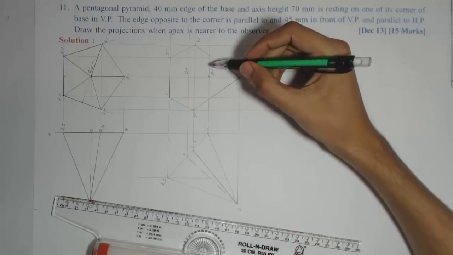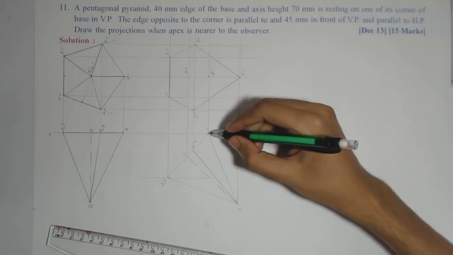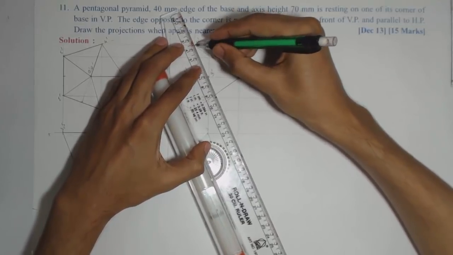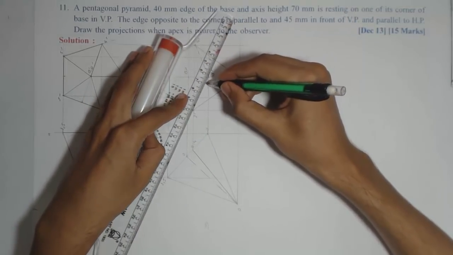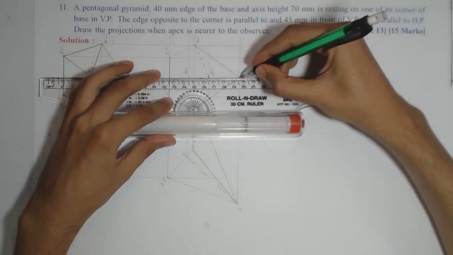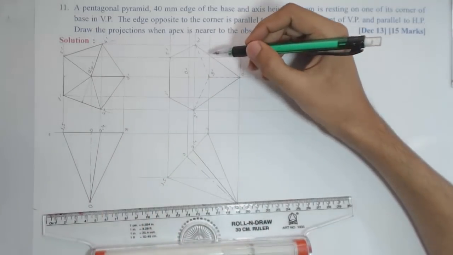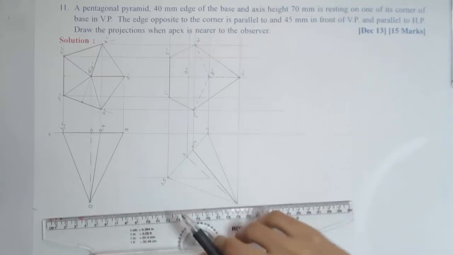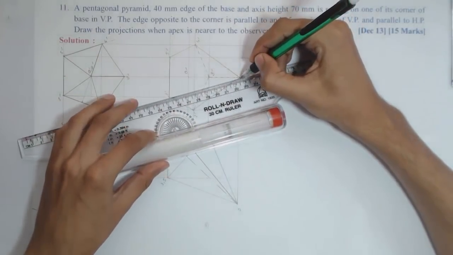For the observer, 3 is the farthest point, so all the 3 edges starting from 3 will be marked dotted initially. If they are not lying on the boundary, then they will be kept dotted only. So I will mark first edge 3 dash 4 dash from 3 as dotted, then second base edge 3 dash 2 dash again dotted, and third is the slant edge from 3, which is 3 dash O dash, again dotted, because 3 is the farthest point. Now we have covered all the base edges, and among the slant edges we have covered 1, 2 and 3. So we are left with 1 dash O dash and 5 dash O dash. So 1, 5 and O is the nearest to the observer. So those two slant edges will be dark lines.